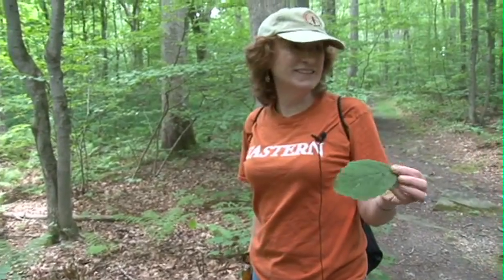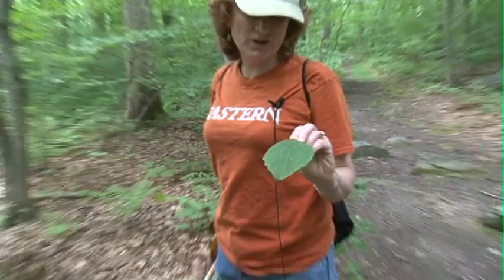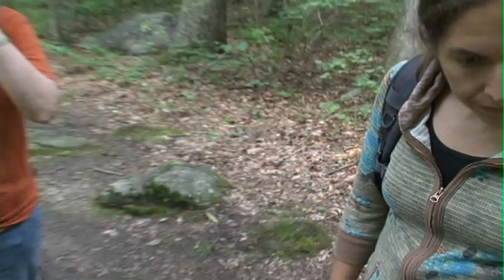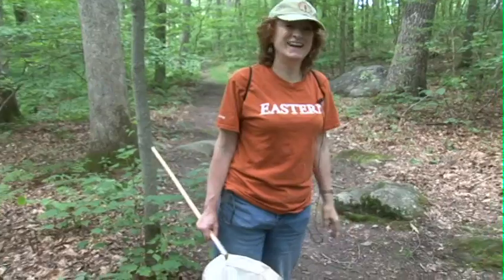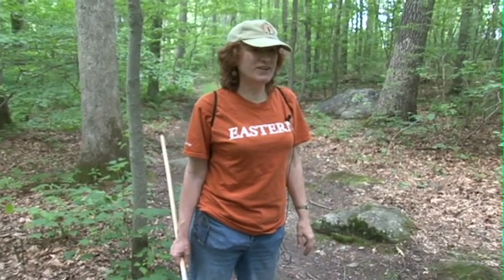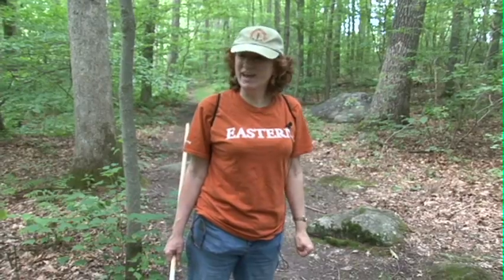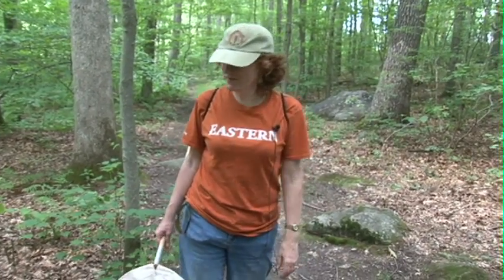Found another gall. So this is witch hazel. Oh, that's the witch's hat. Yeah, witch's hat. So you can see why it's called that. It looks like a witch's hat. Well, I heard from this morning that he wasn't able to show you one. He promised one.